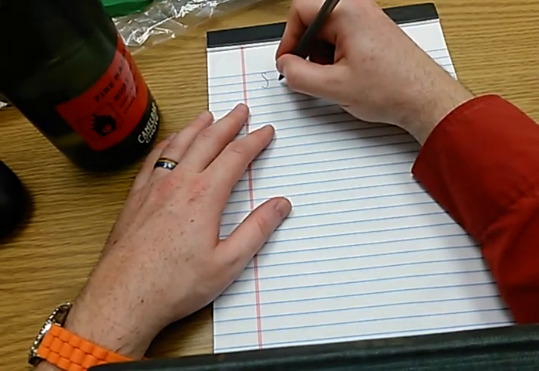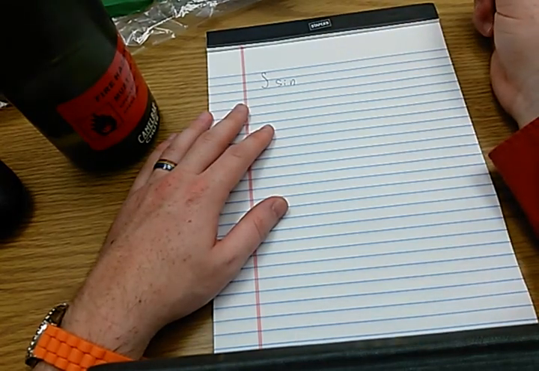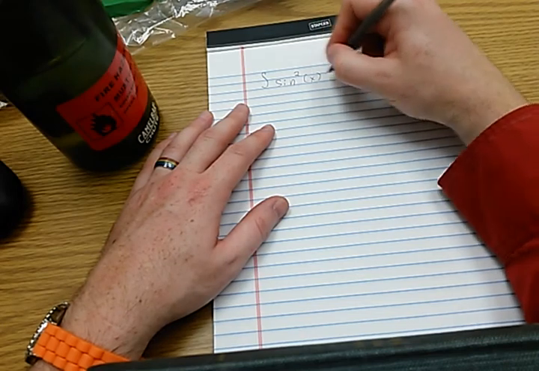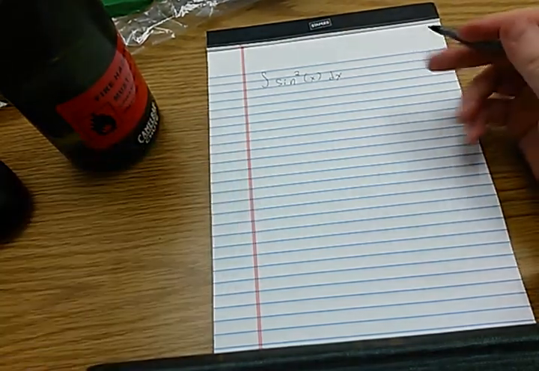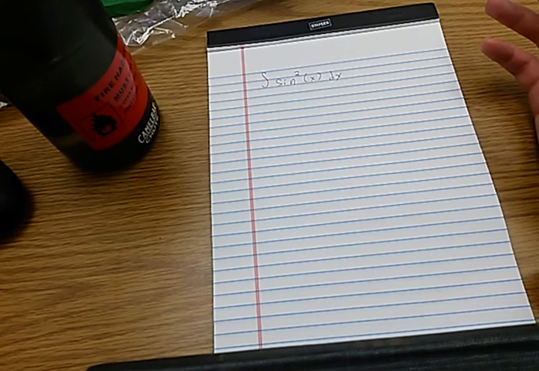Let's pick something very nice and simple while I work through this question. I'm going to integrate sine squared of x dx. We've done cosine cubed, we've done sine to the power 5. Why not an even exponent?